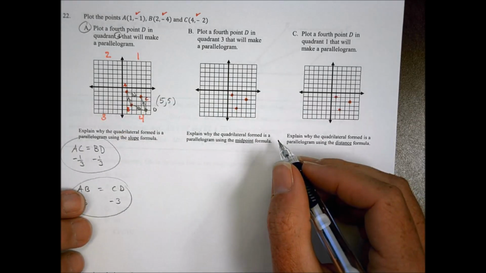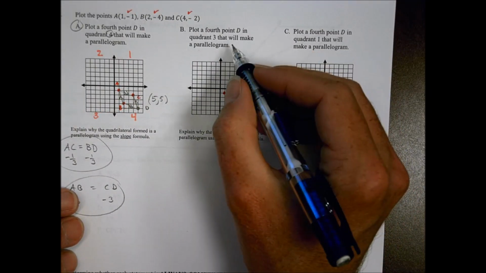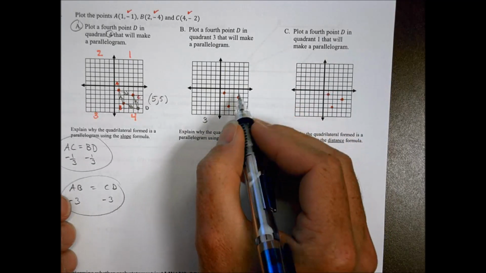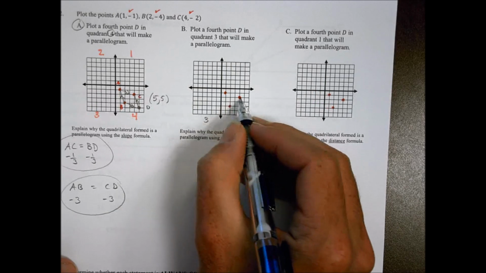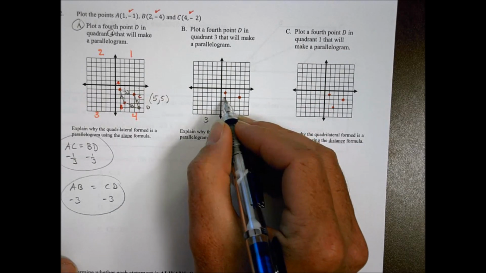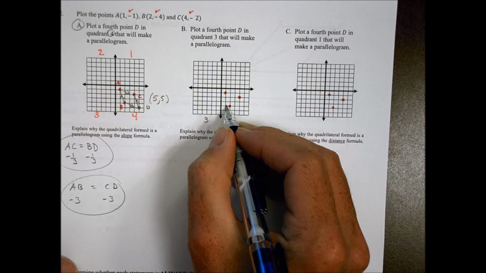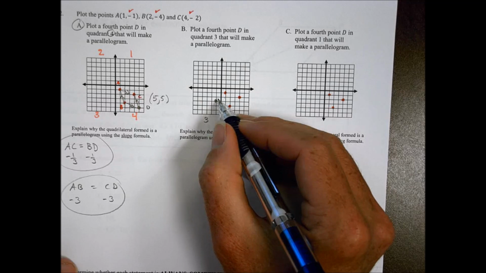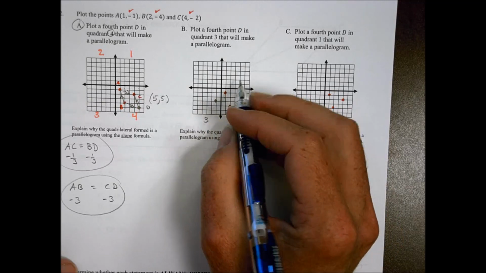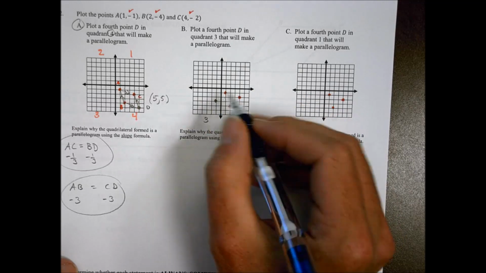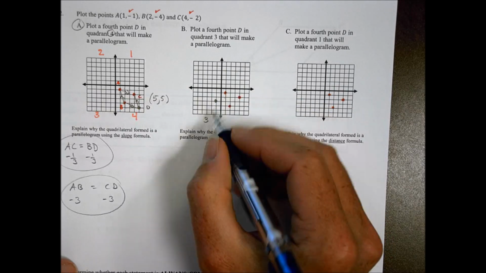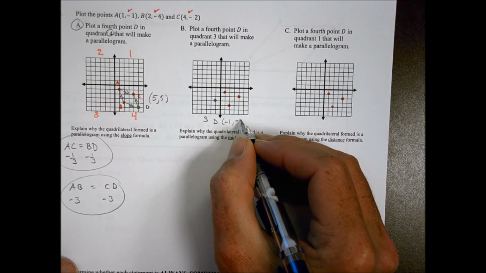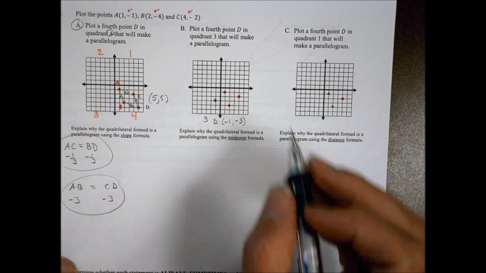Okay. For B, it says plot a fourth point D in quadrant 3. That's over here, quadrant 3. That will make a parallelogram. Same idea. I could take this point and go 1, 2, 3, and up 1, and put a point right there to have another point in that quadrant. This point is at negative 1 comma negative 3, right? So D is at negative 1 comma negative 3, and we have the points up above.